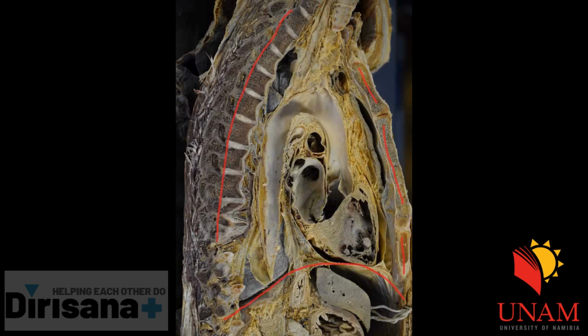The thoracic inlet is bounded anteriorly by the manubrium of the sternum and the first thoracic vertebra, as well as the first pair of thoracic ribs to the lateral aspect.